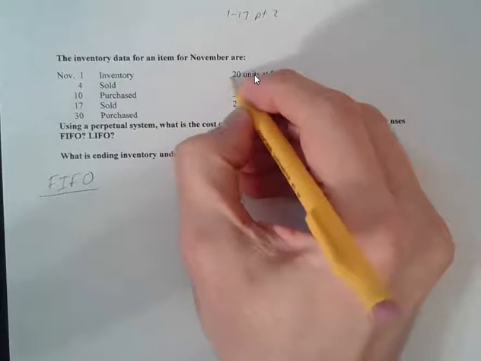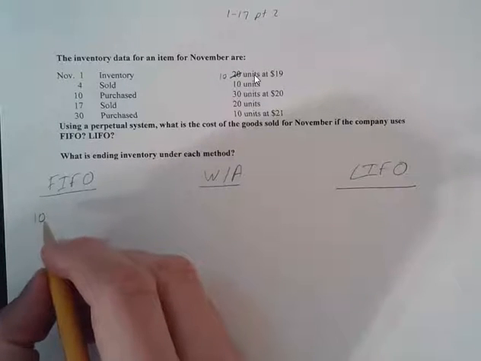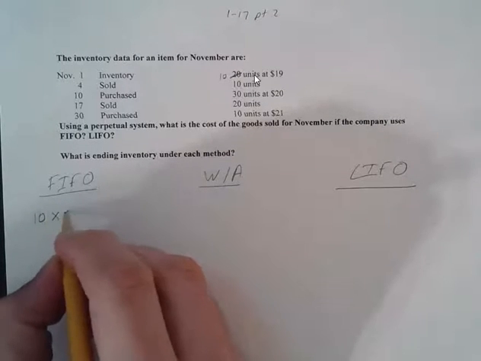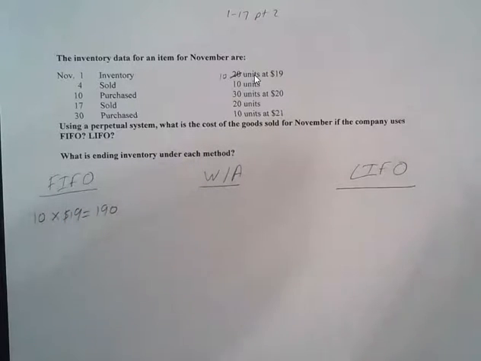I'm going to mark through this for now, and then I'm going to erase it. But we've sold 10 of those units. So under FIFO, we've sold 10 units at a cost of $19, and hopefully we can figure out that that's $190. Yes? Okay.